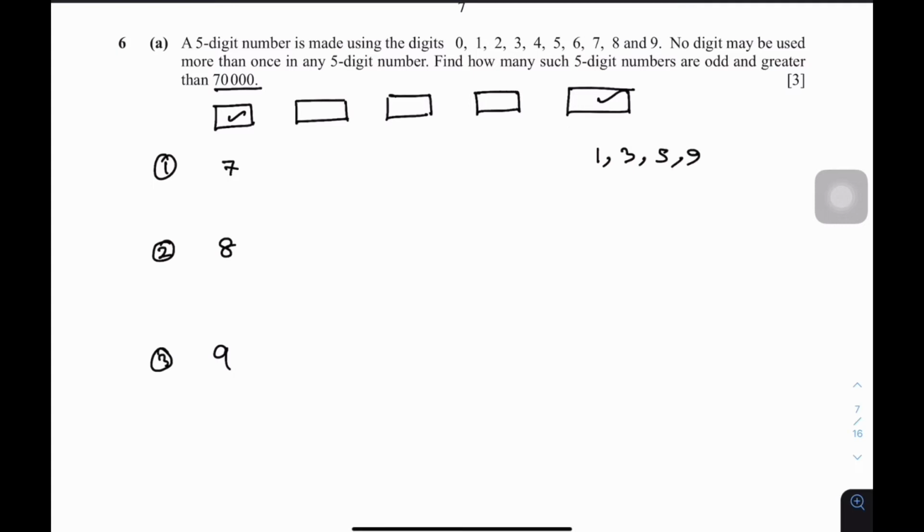After placing 8, we can fix 1, 3, 5, 7 and 9. And after placing 9, we can fix in this position 1, 3, 5, 7.